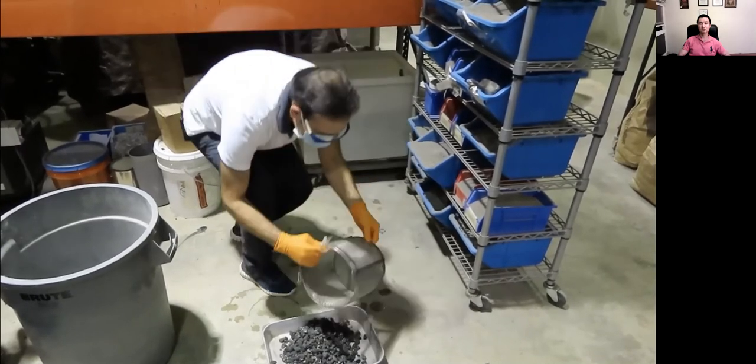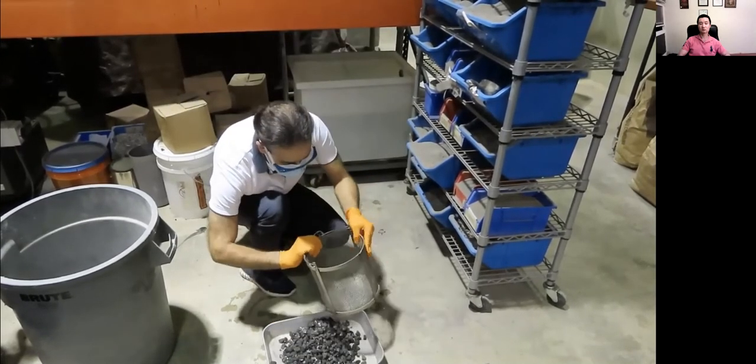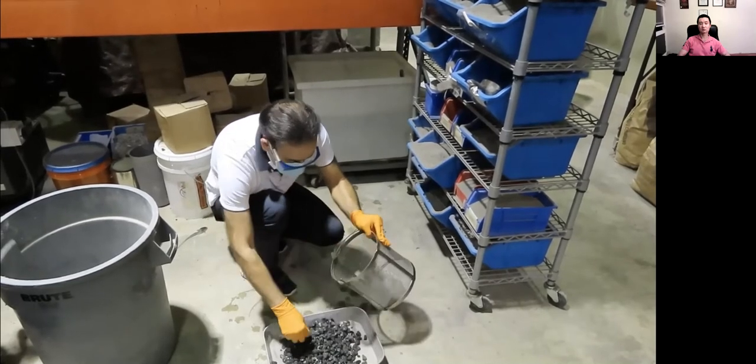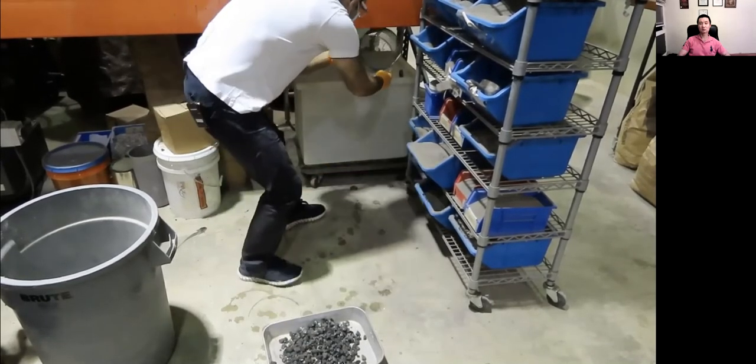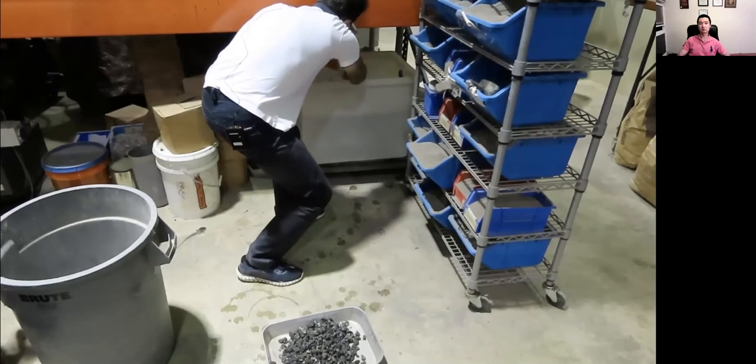Just make sure that you transfer all the particles to be accurate.